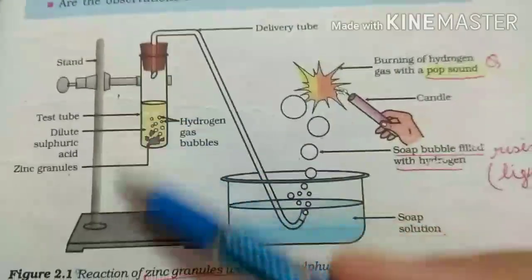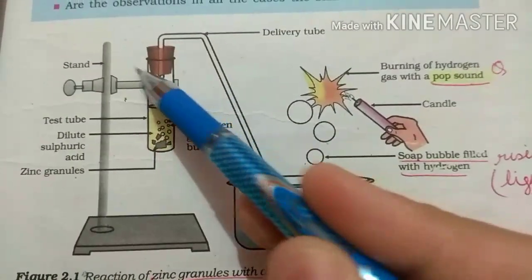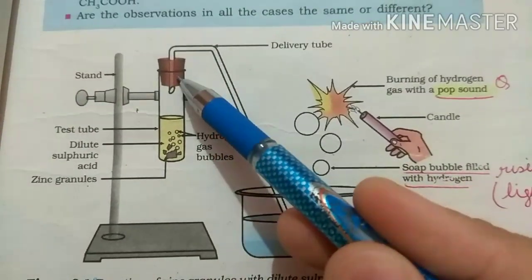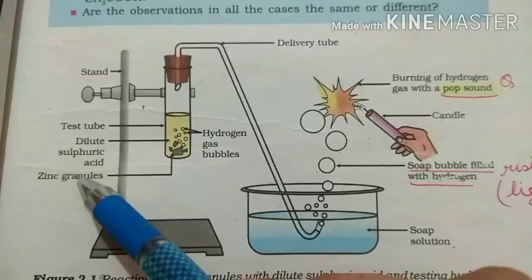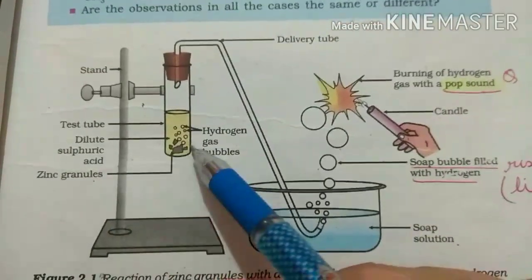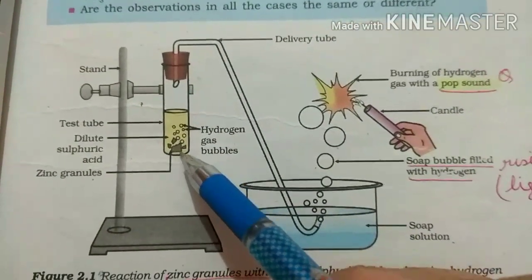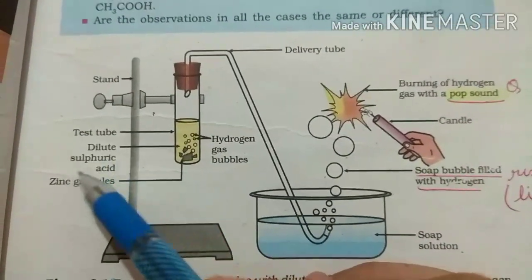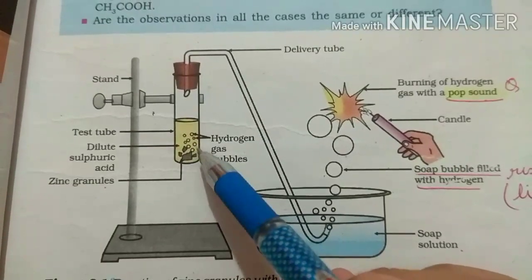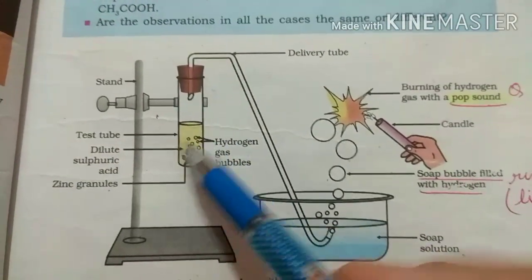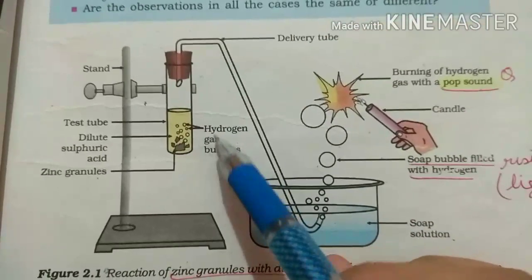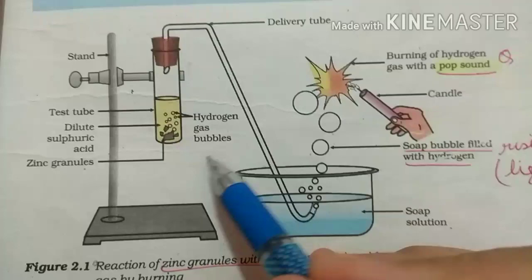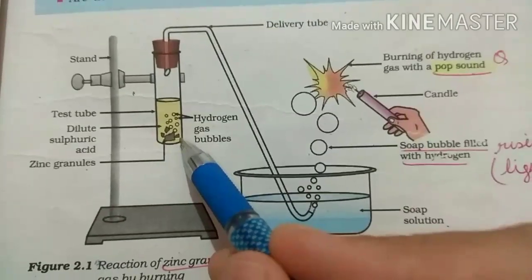Now see, this is a stand. With the help of this stand, we are holding this test tube. In this test tube, we have zinc granules. These small grey colored pieces are zinc granules. Then we add dilute sulfuric acid to these granules. Okay. Then what will we observe? We will observe gas bubbles around zinc granules.